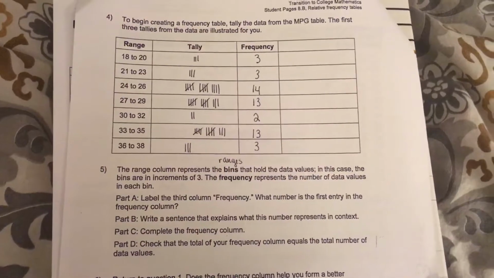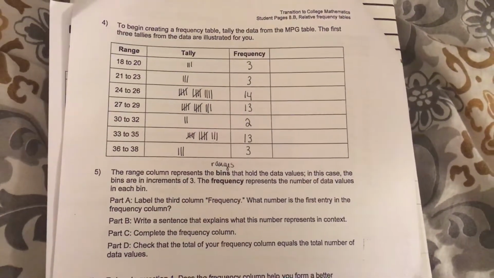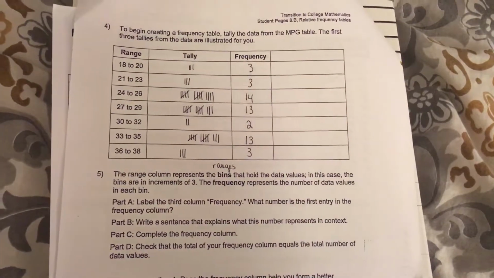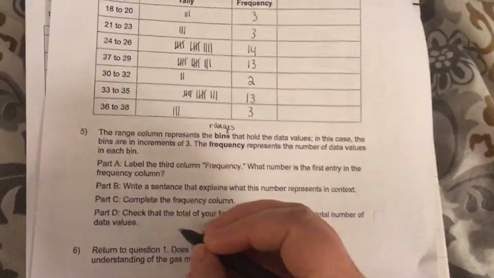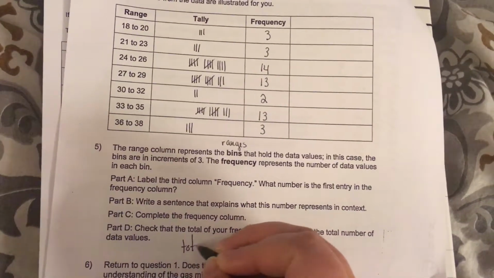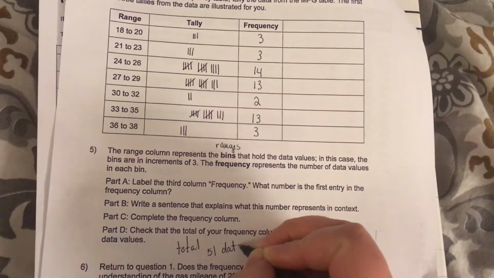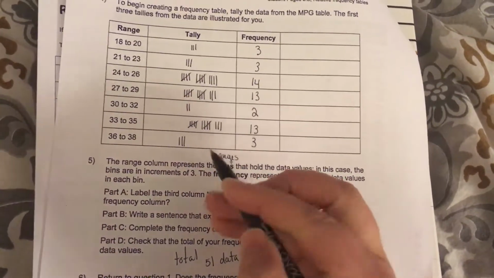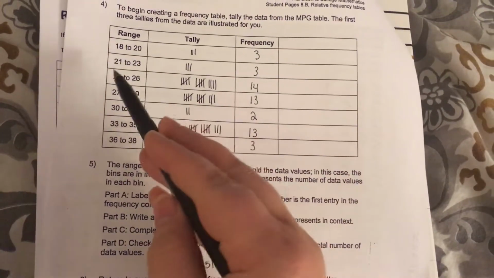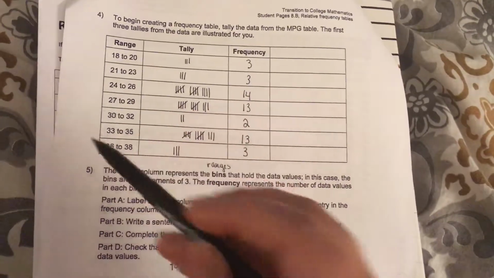Part C says complete the frequency column. Well, we did that. And part D, check that the total of your frequency column equals the total number of data values. Yes, there should have been a total of 51. I'm even going to put that down there just so I don't forget. There's a total of 51 data points. Okay? And again, a bin is just your range. That's what these ranges are. These ranges are by threes.